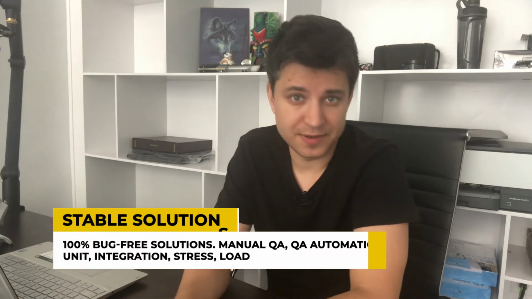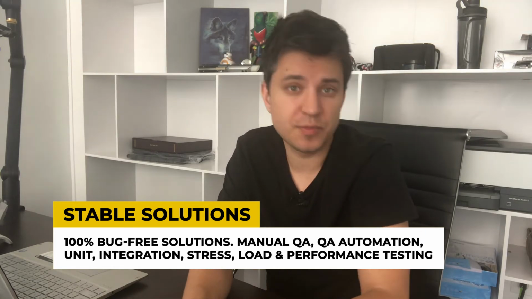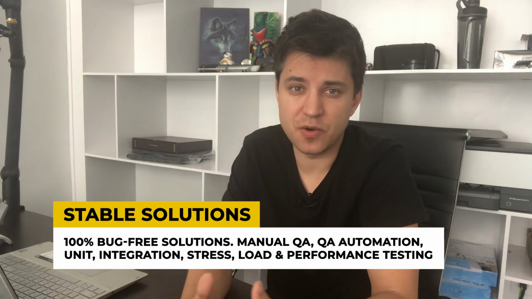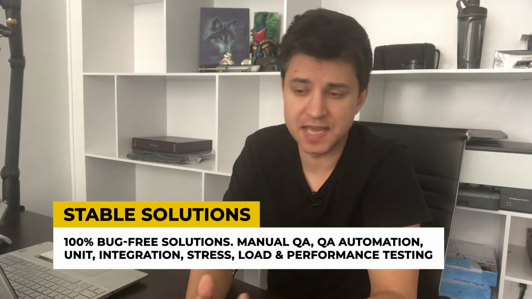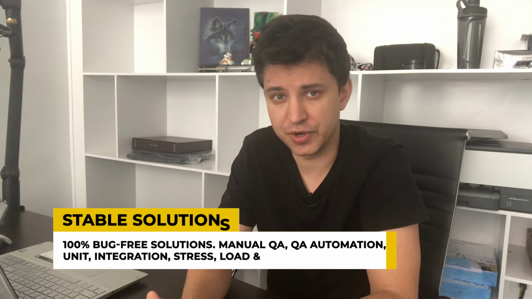A second metric or indicator that I want to discuss is the stability of a final product. It can be 100% bug-free. It can have some acceptable amount of bugs. It depends on what product we build. For example, if it's a customer-facing solution, then of course we want to have a 100% bug-free solution. If it's an internal admin panel, then maybe we sometimes accept some amount of bugs just to reduce overall amount of work, reduce amount of testing, and deliver features a little bit faster, even if we accept that we can miss some bugs.